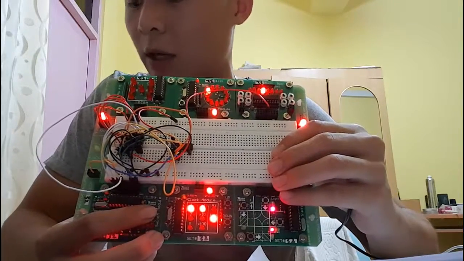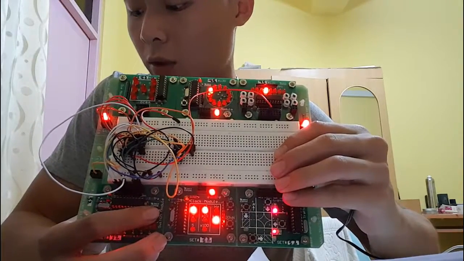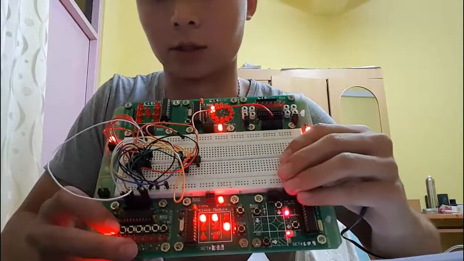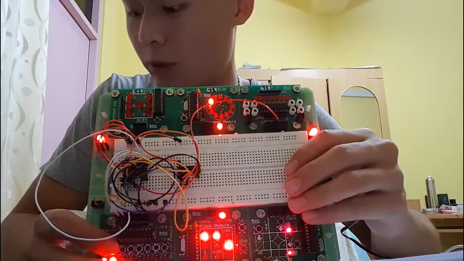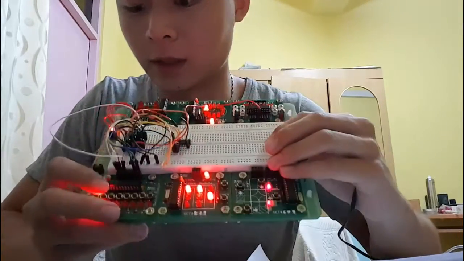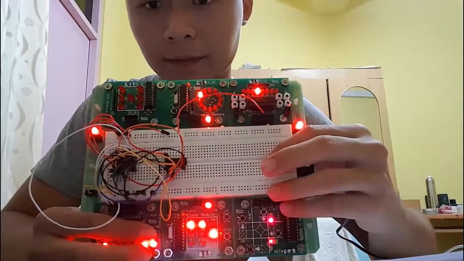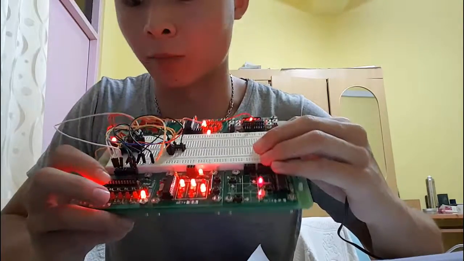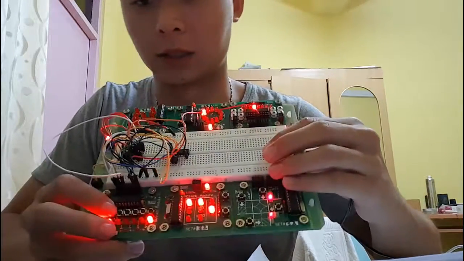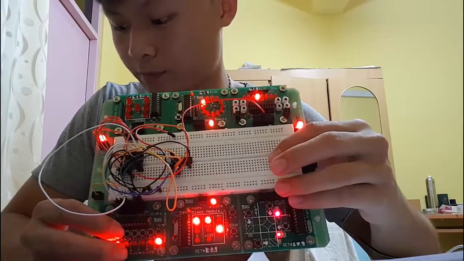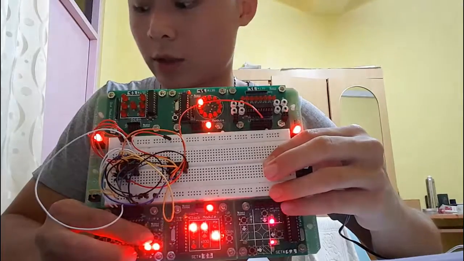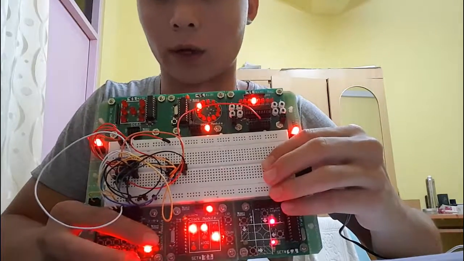And then when the inputs A and B are 1 and D is equal to 0, the output is 0. When D is equal to 1, the output is 1. And lastly, when all the inputs are 1 and D is 1, the output is 0. When D is equal to 0, the output is 1.